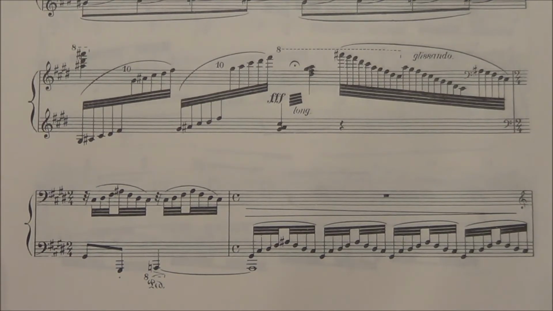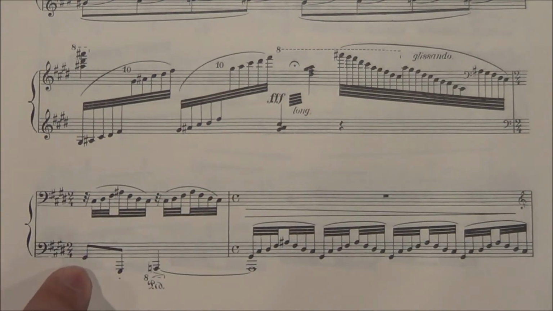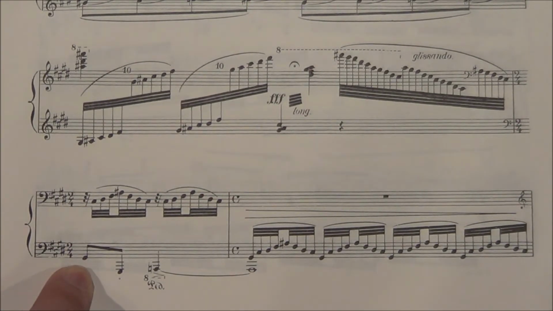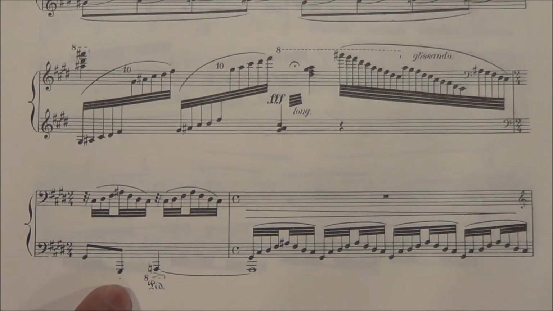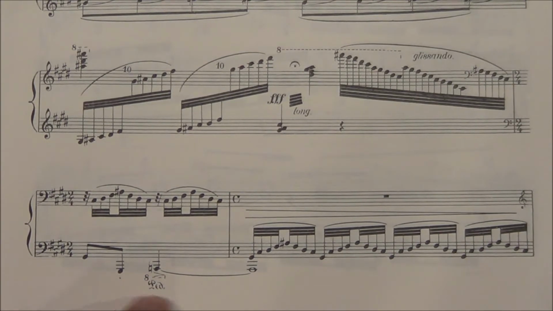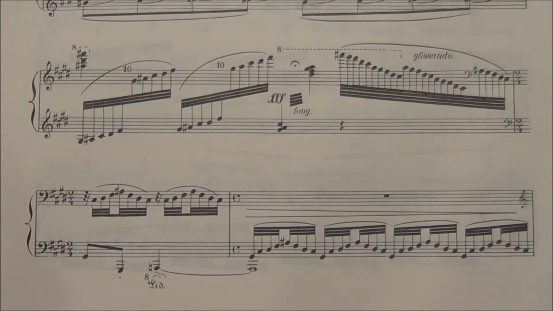After a long glissando downwards, we have a G sharp. Then a G sharp an octave below, and then the lowest note on the piano, an A. Harmonically, this A doesn't work at all with the broken chord that follows. A low G sharp would be much better. Now, hold that thought.